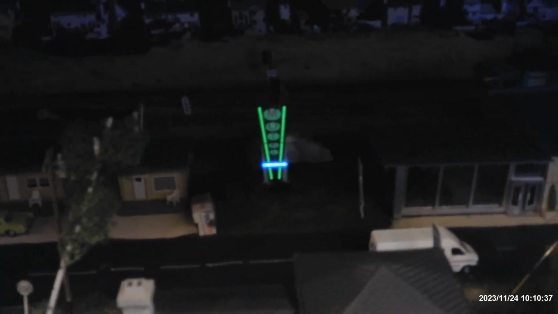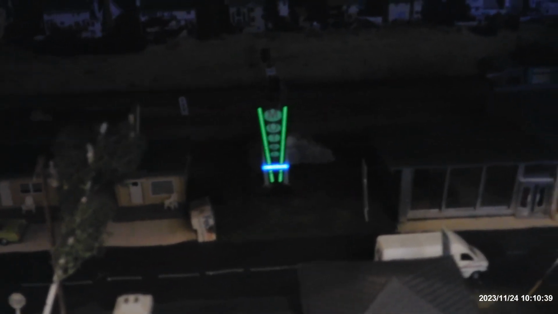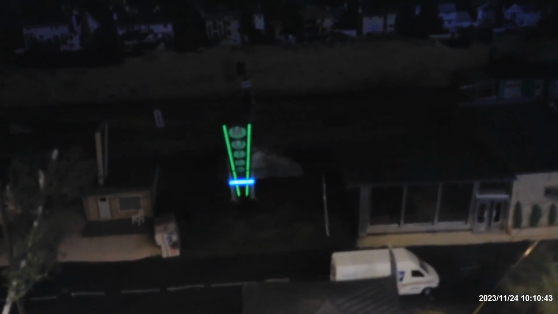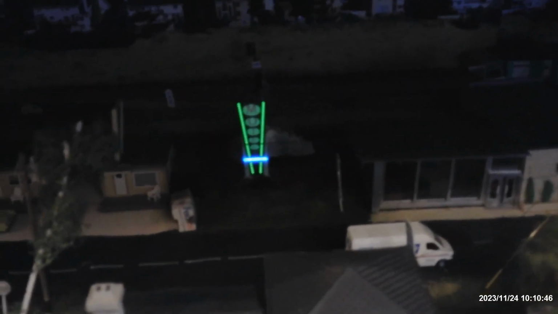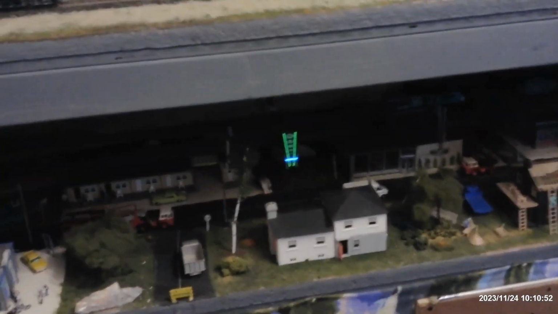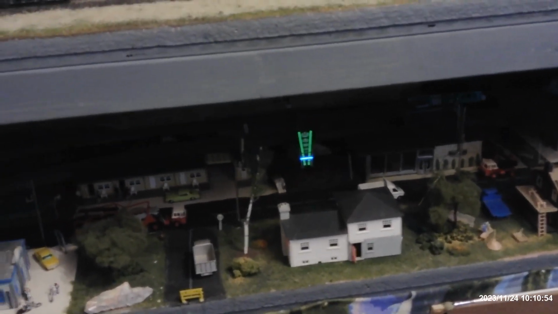Also, I added one over here, and that's for the motel. I've got to play around with the patterns. Right now, I just wanted to see it come on, and it wasn't working before.